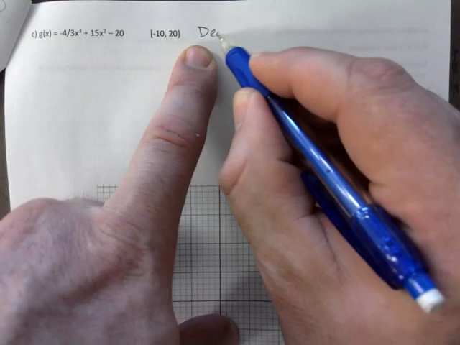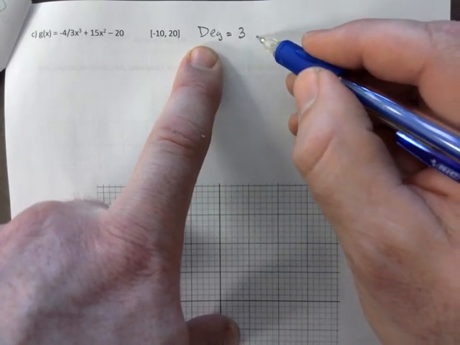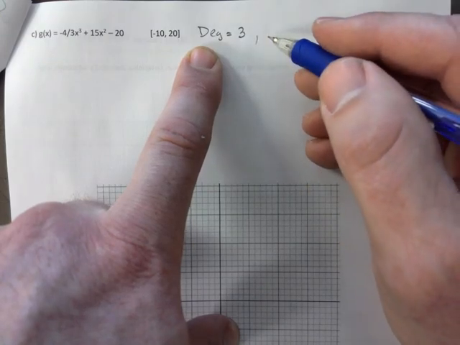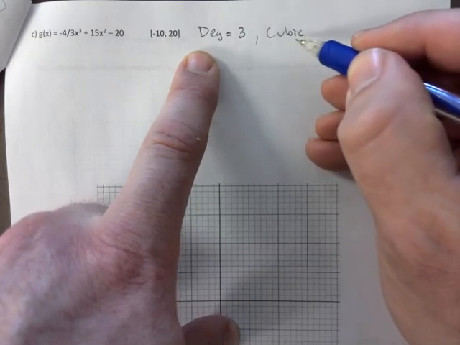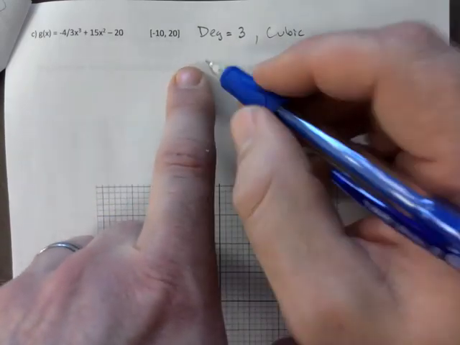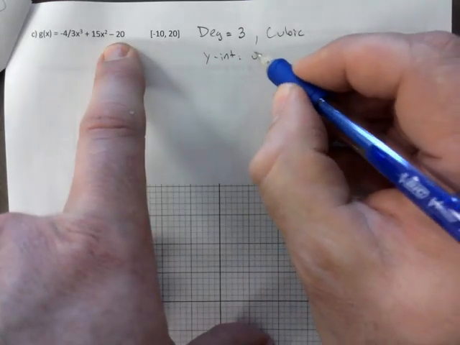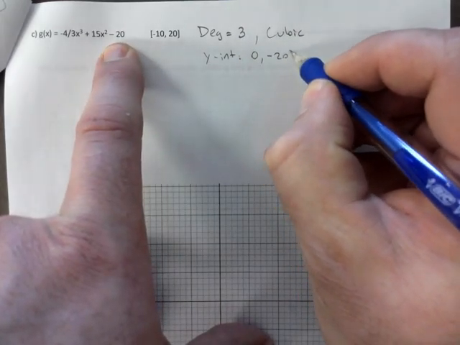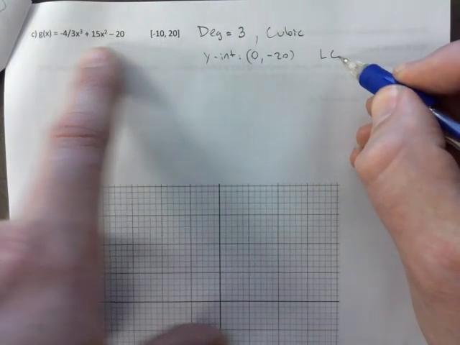So we know that the degree is 3. We know that this is a cubic for that reason. That's the name of this function. When it has a degree of 3, it's a cubic. We know that the y-intercept is going to be (0, negative 20). We know that the leading coefficient is negative.